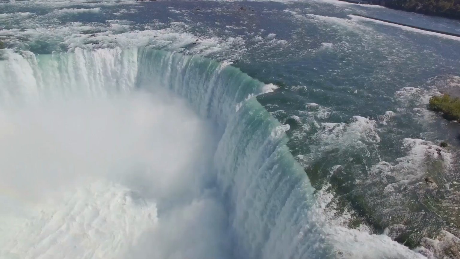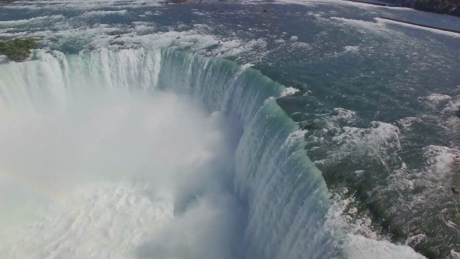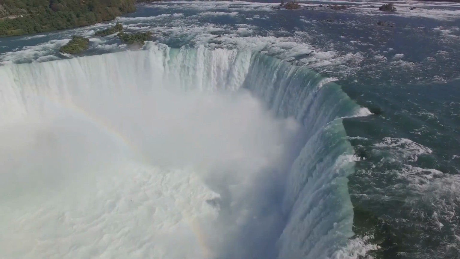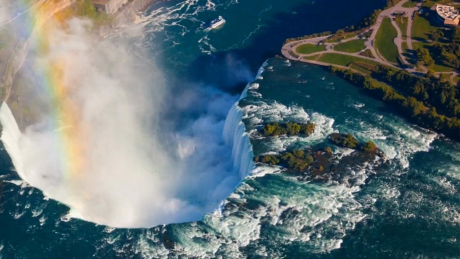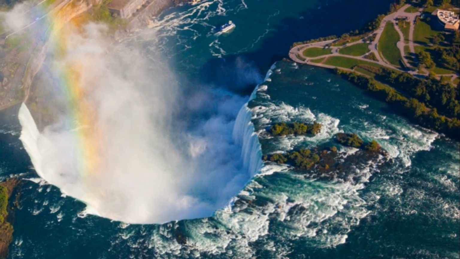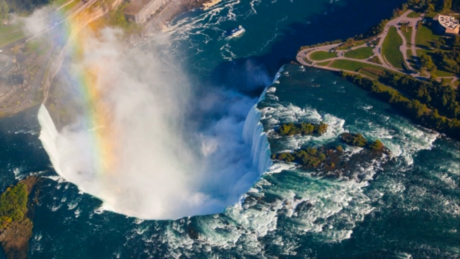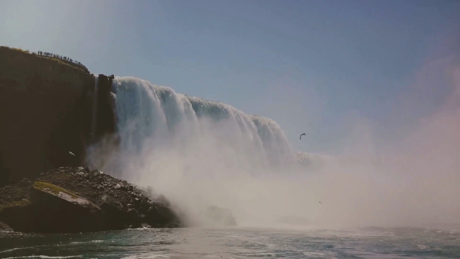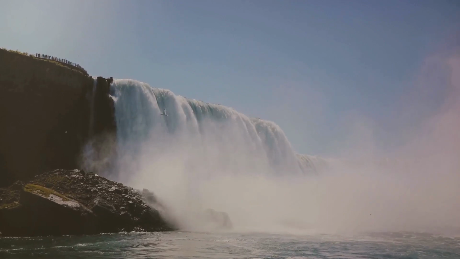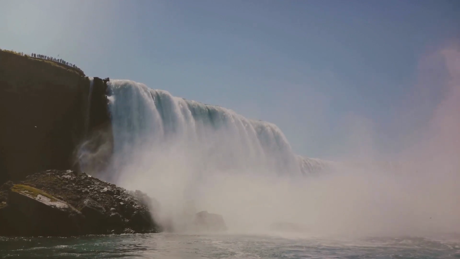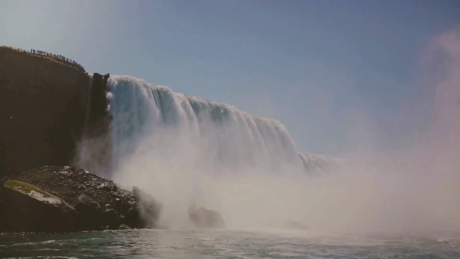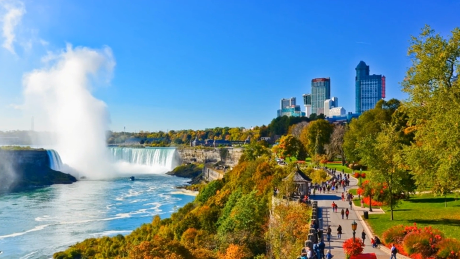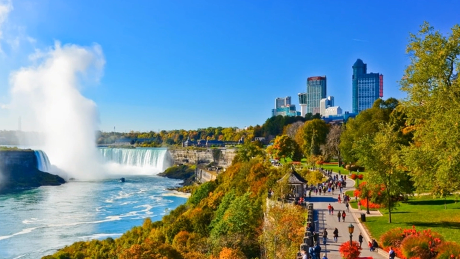But remember, capturing the perfect video isn't just about the technical aspects. It's about being patient, waiting for that perfect moment, and immersing yourself in the beauty of nature. It's about appreciating the spectacle before you and translating that into your video. So grab your camera, head out to Niagara Falls this spring, and let nature be your muse. Every moment at the falls is unique, every second is fleeting, and every video you capture is a testament to the beauty of this natural wonder.